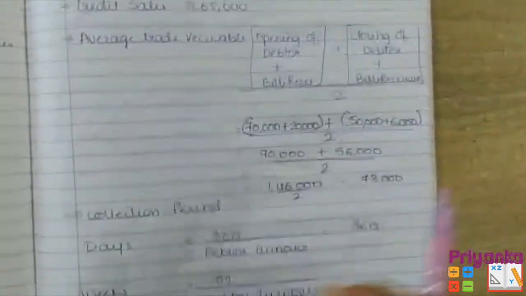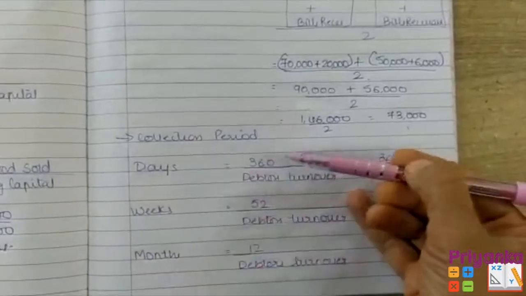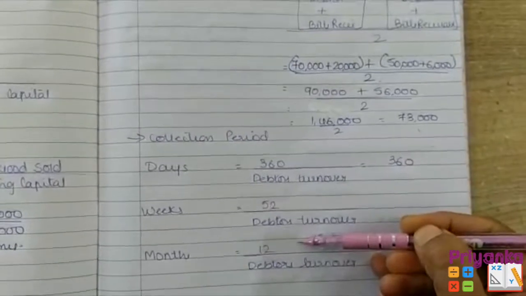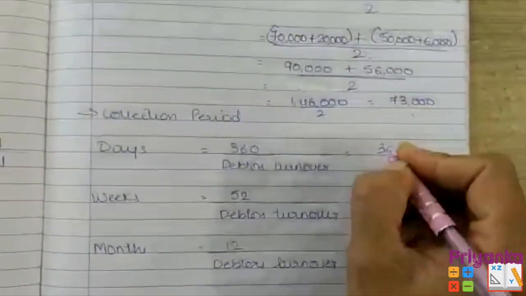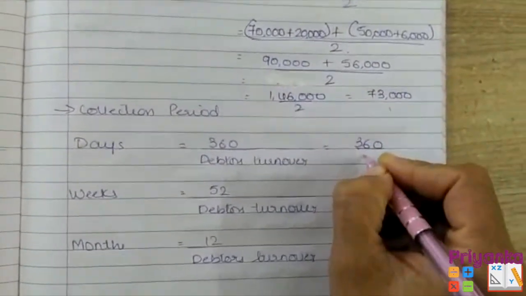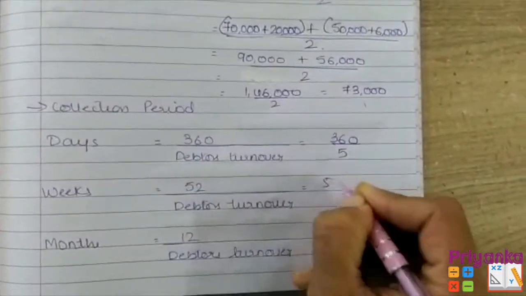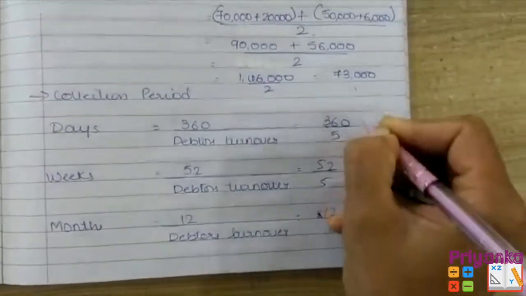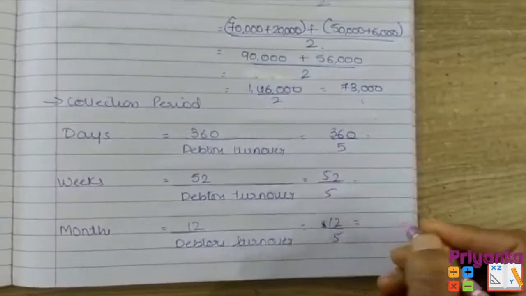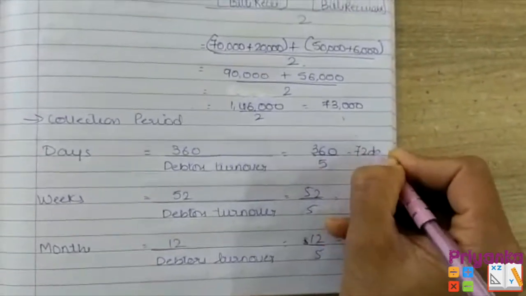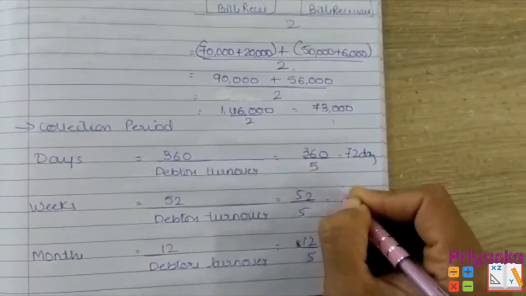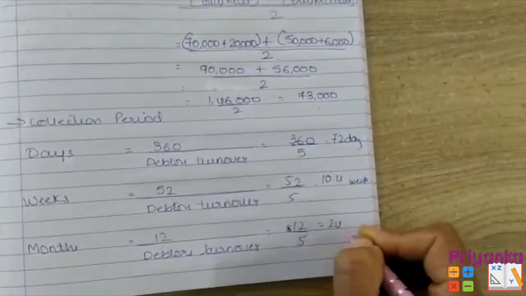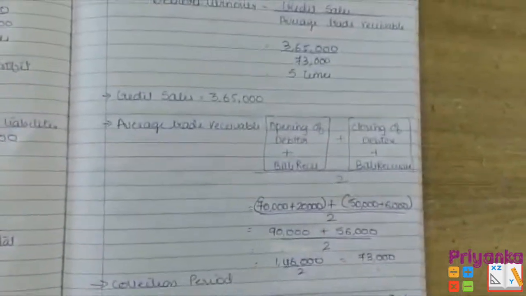Now, as per the question, for the collection period we take 360 days for days, 52 for weeks, and 12 for months, and the debtors turnover is 5 times. So 360 divided by 5, 52 divided by 5, and 12 divided by 5. Now we'll find the values. Here comes 72 days, 10.4 weeks, and 2.4 months. So that would be the debtors turnover.